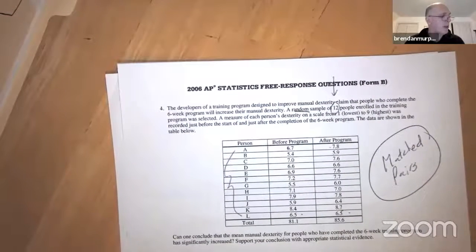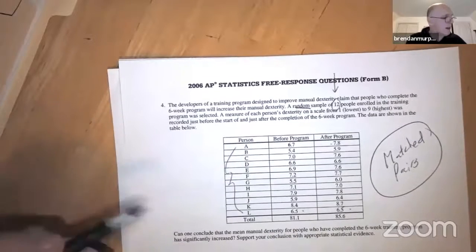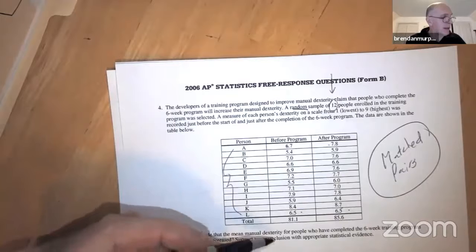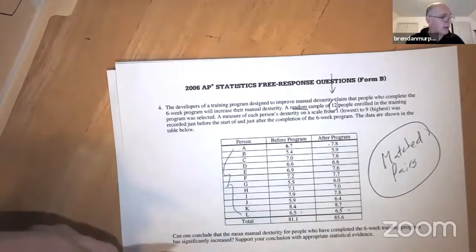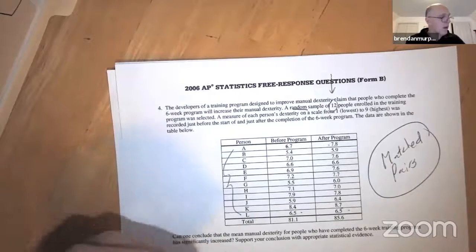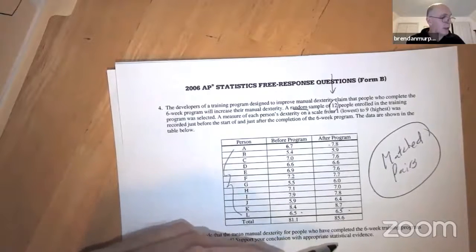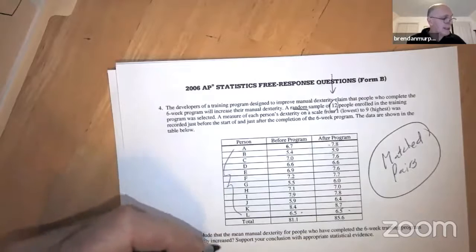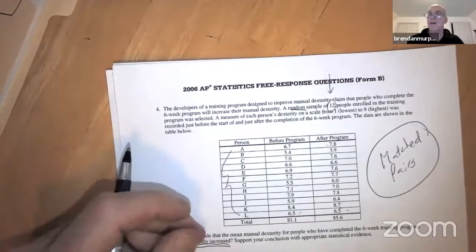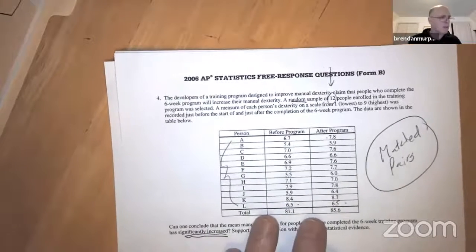Does this feel like a confidence interval? Excuse me, I don't know what I'm supposed to do yet, sorry. Can one conclude that the mean manual dexterity for people who have completed the 6-week training program has significantly increased? Support your conclusion with appropriate statistical evidence. So, statistically significantly increased. I'm leaning towards a hypothesis test here, I think.